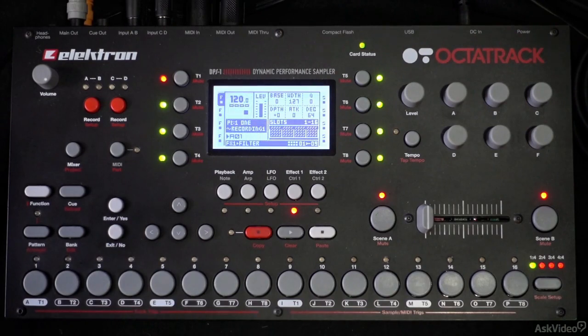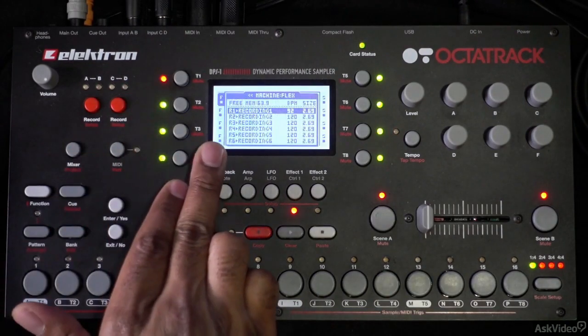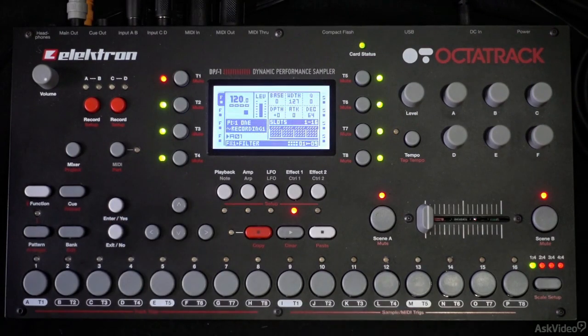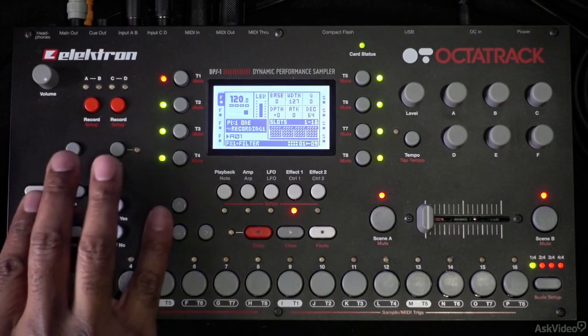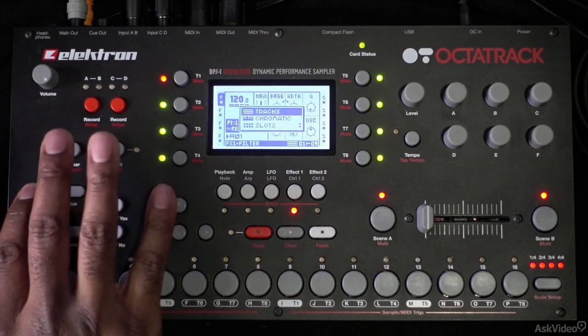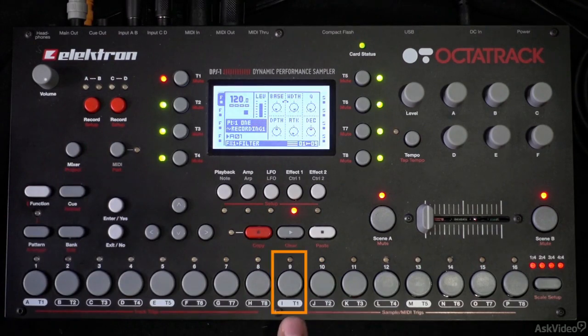Now the whole point of assigning that track recorder to track 1 was so that I could start playing this as soon as I got the sample. Now I need to change the playback mode from slots back to tracks. So I'm going to hold function, press my up arrow and go back up to tracks. And now this trig will trigger whatever sample is in track 1. And that's what I just recorded.